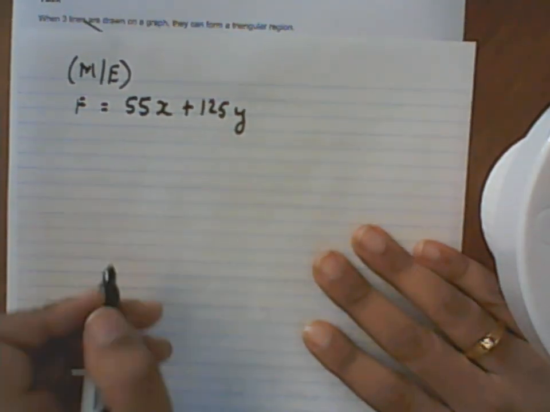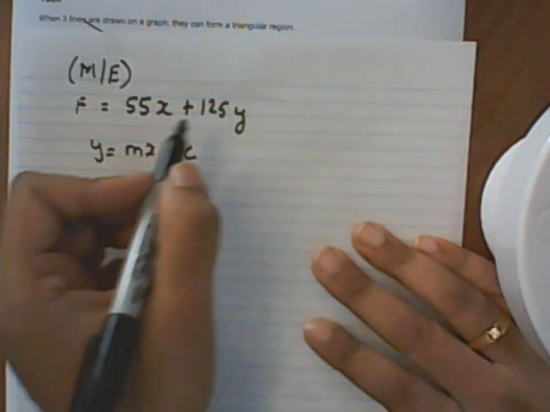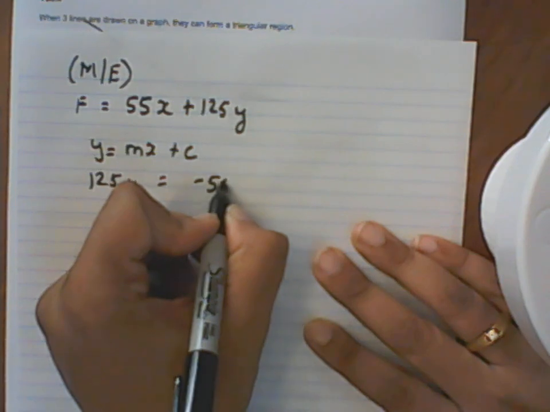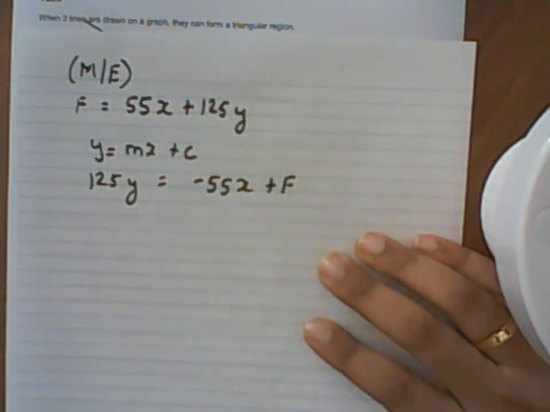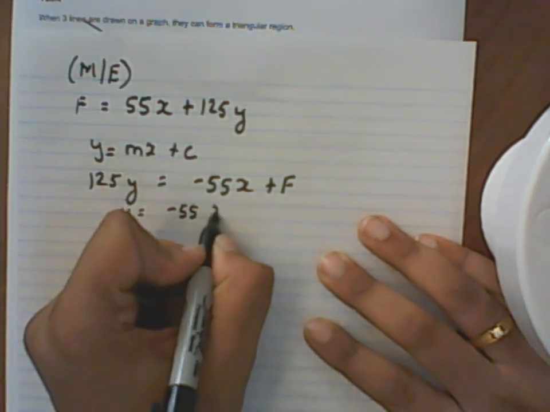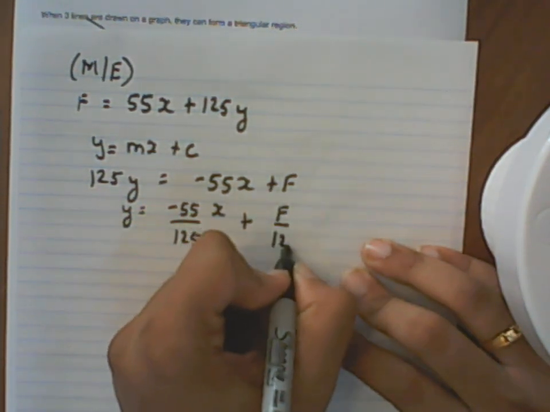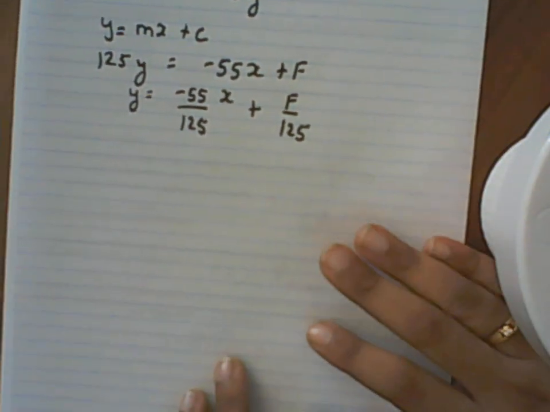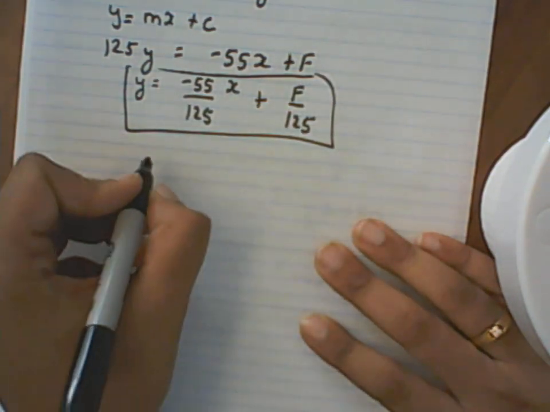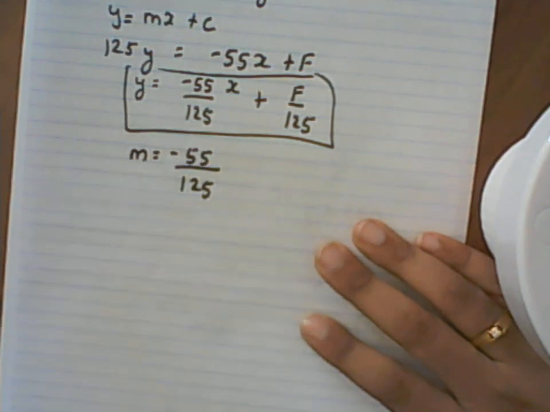The first thing I'll be doing here is writing this in the form y equals mx plus c, so rearranging this entire function. So 125y is equal to negative 55x plus f, or my y is equal to negative 55x over 125 plus f over 125. If you take a look at this equation, it's telling me that my current slope is equal to negative 55 over 125.